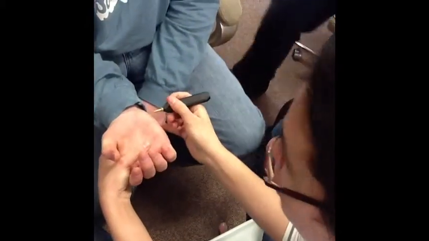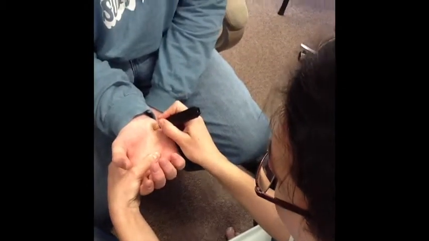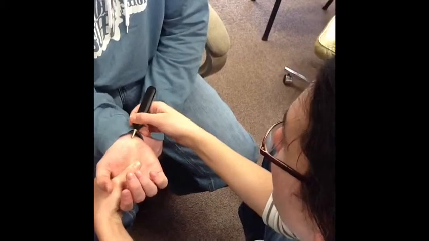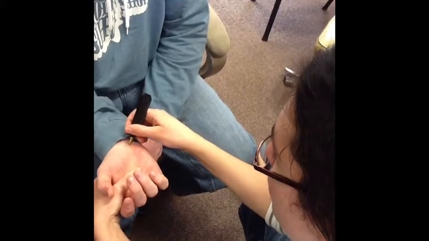I don't know how Corey taught you, but his people inch is bigger than my people inch. So if you're curious, his next one is going to be here. Then back in a little bit. Then back in a little bit here. In the bend, yeah, and then here, straight. And then in the bend of the wrist, right here. Okay. Those are probably the toughest ones.